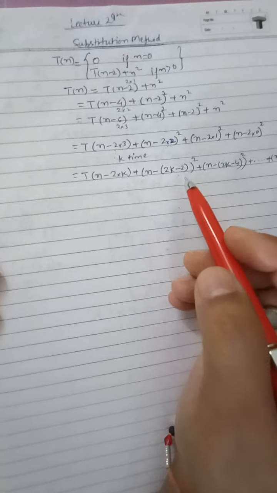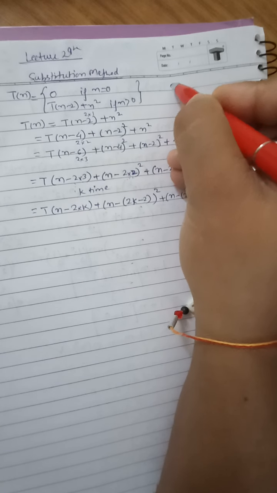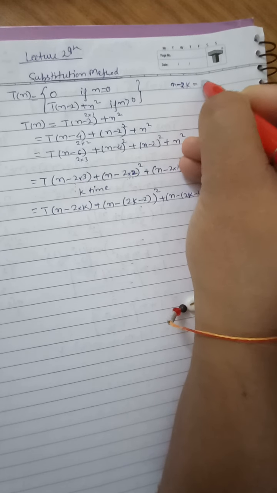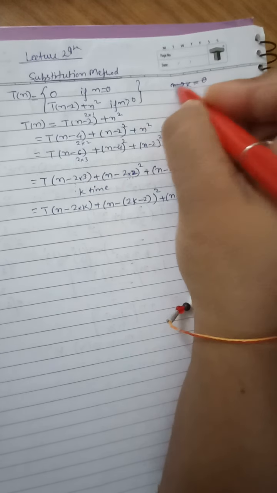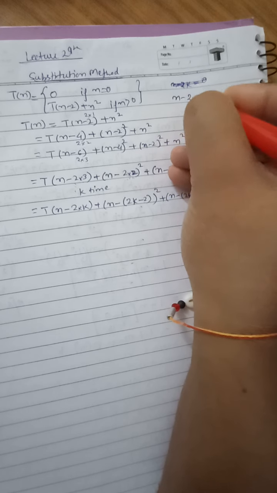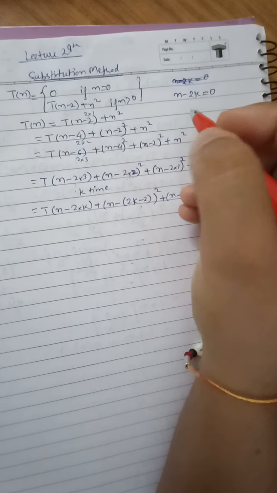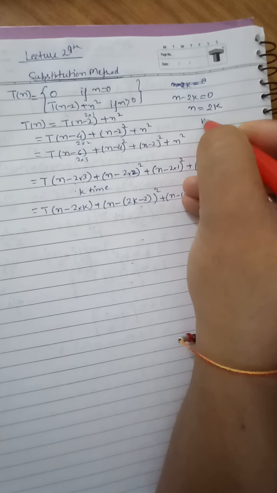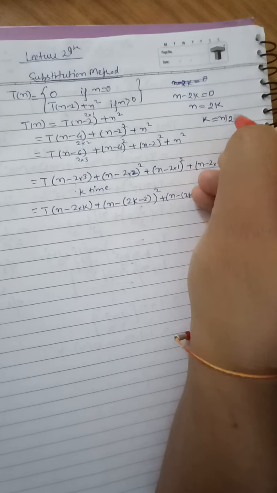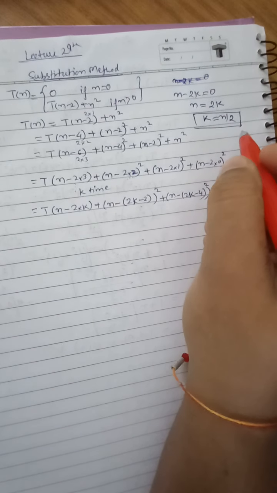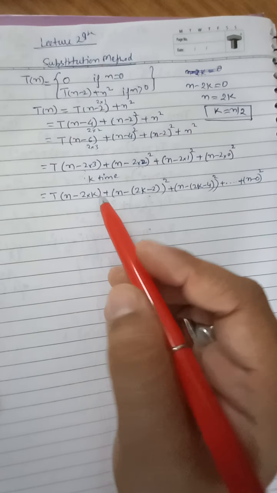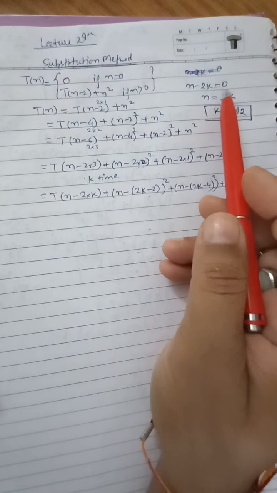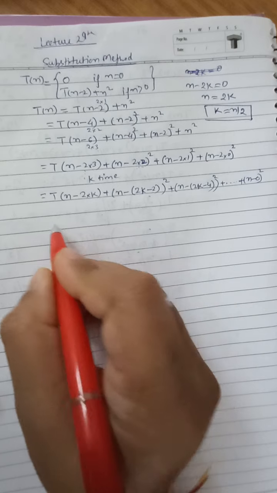So we can suppose n - 2k is equal to 0, then n is equal to 2k, or we can say k is equal to n by 2. So we simply put here k equals n by 2. Because n - 2k we are supposing 0, so this will be 0.